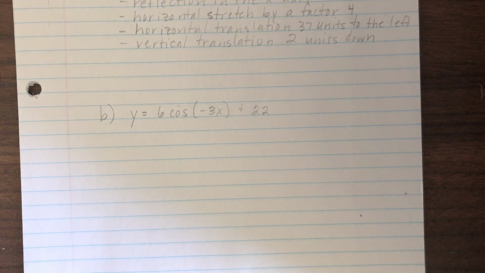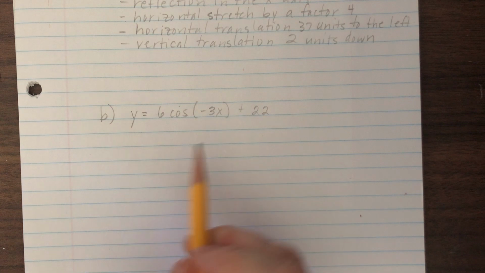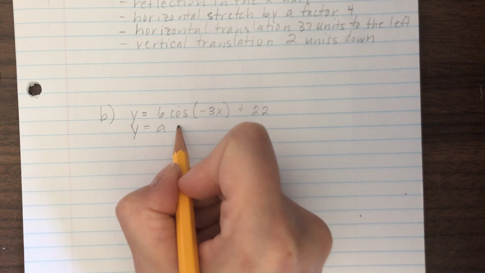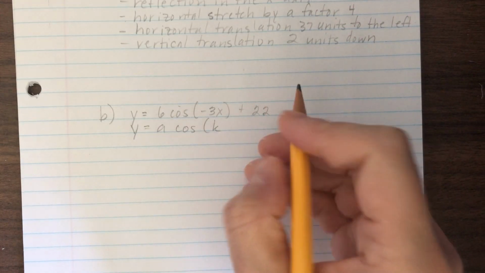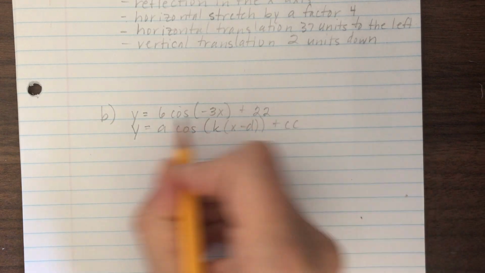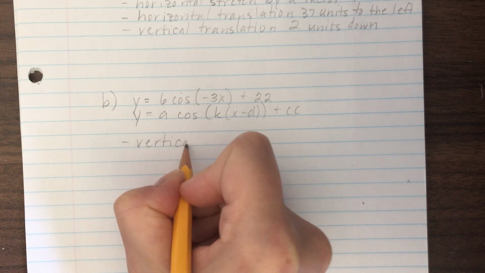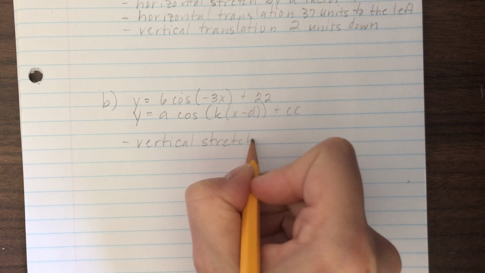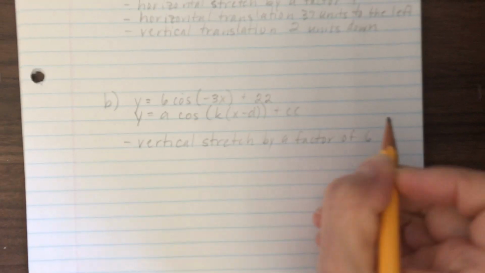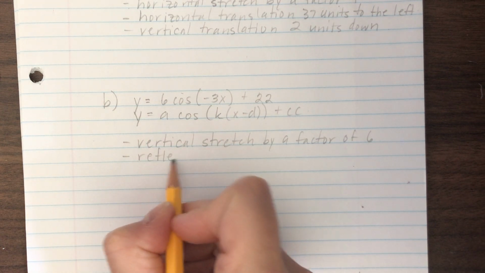Okay, let's look at part b. y is equal to 6 cos of -3x plus 22. Cos of x is the parent function. And when we compare it to the general form, again, we can see the values of a, k, d, and c. So a is 6, and that represents a vertical stretch by a factor of 6. k is negative. The negative represents a reflection in the y-axis.